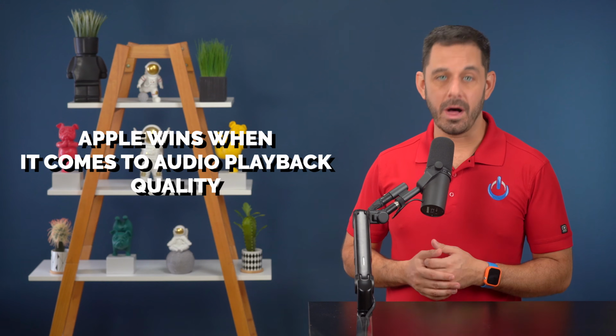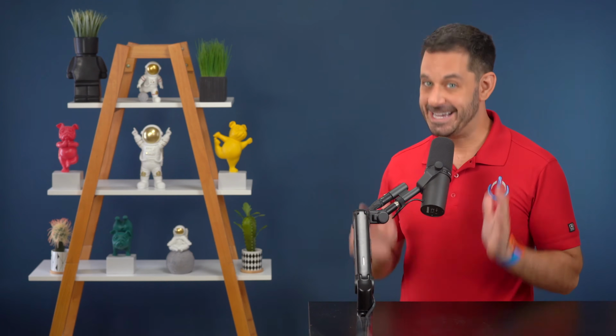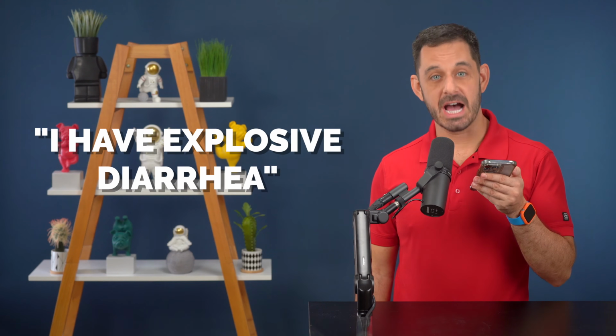The one area where Apple does win is when it comes to quality and clarity of the voice that reads back the translation. So you can hear the difference, I'm going to have each app translate the same phrase, and for this example, I'm going to translate English to German. You know, when you're learning a foreign language in school, there's certain phrases they tend to have you learn early on so that you can function, like how to order in a restaurant and how to get directions. Well, what I'm going to teach you is the one phrase that you need to know if you're about to be kidnapped. I have explosive diarrhea.